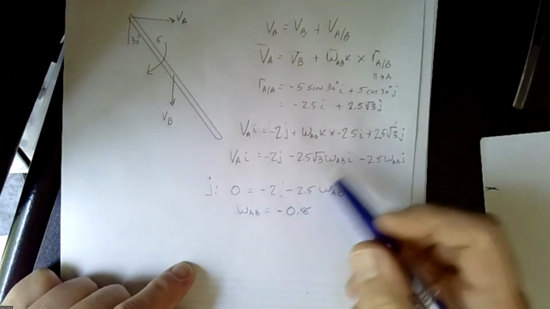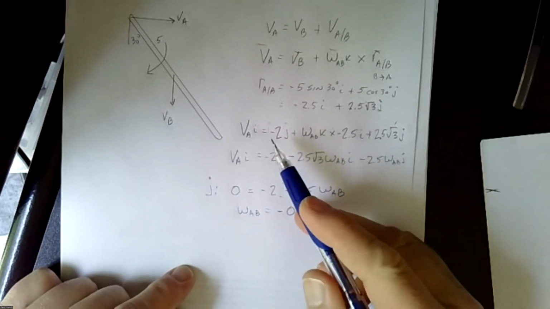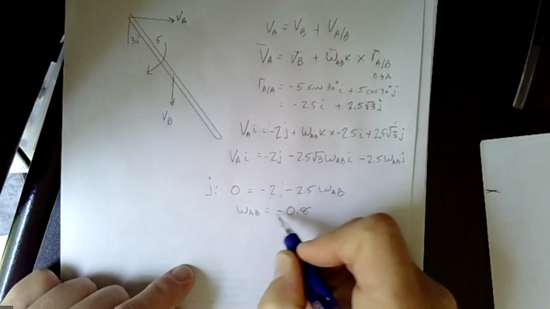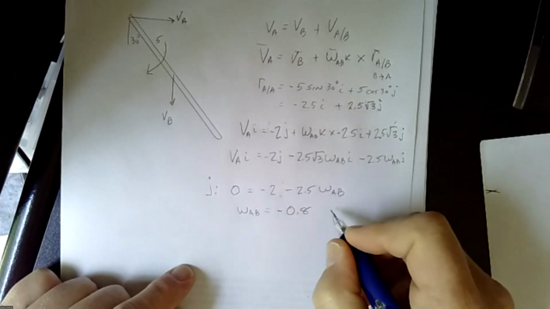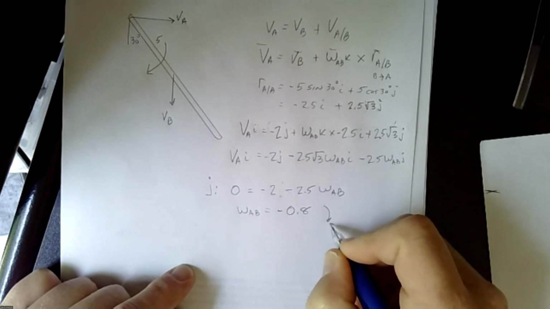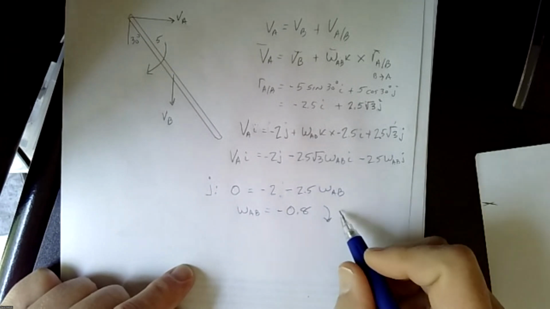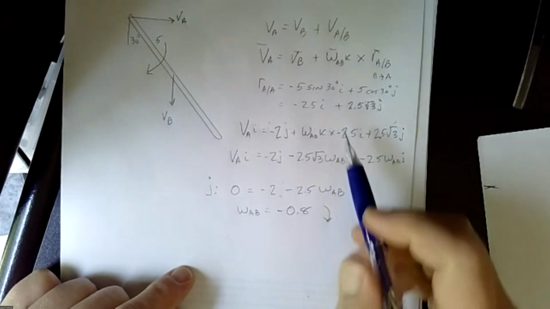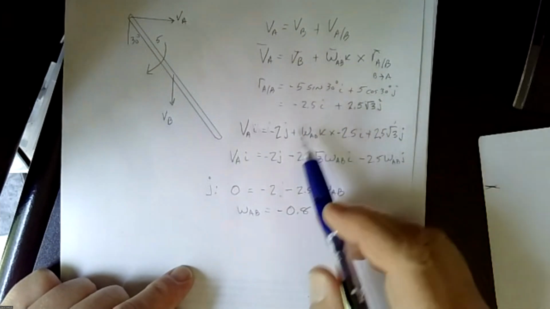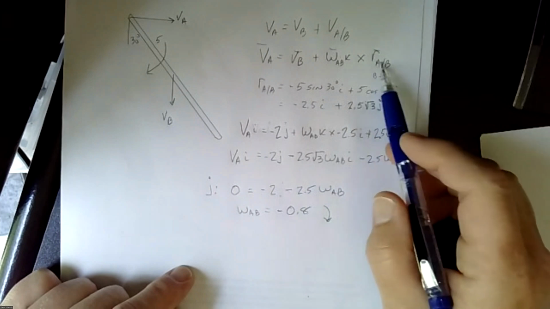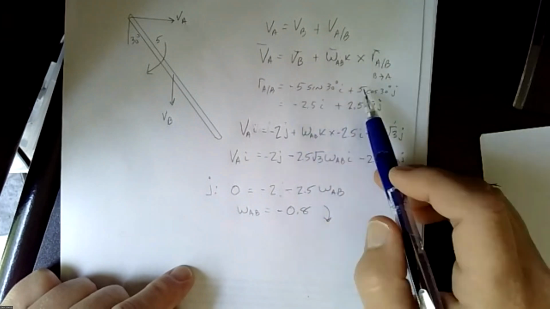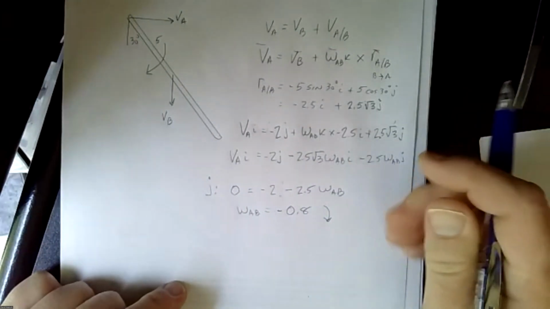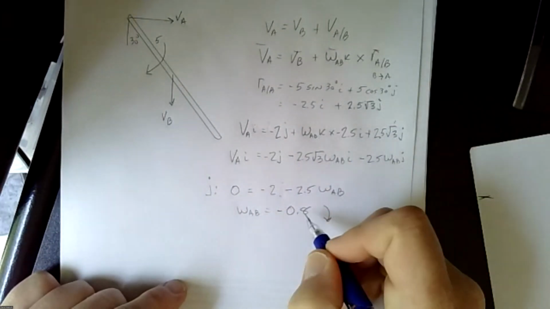Because we were careful to acknowledge the directions of everything up here, that negative indicates that it is indeed a clockwise omega, which is what we predicted, but the math will always show us. So that's the important part of keeping track of everything up here. Had we reversed these, made that plus and that minus, then that would have changed it. Actually, it would have.